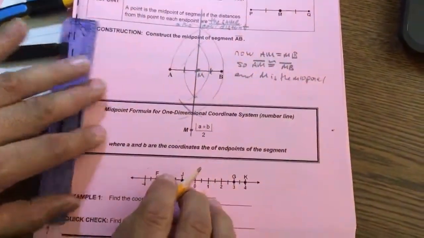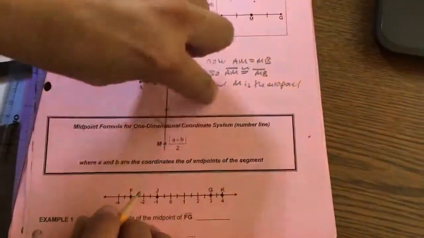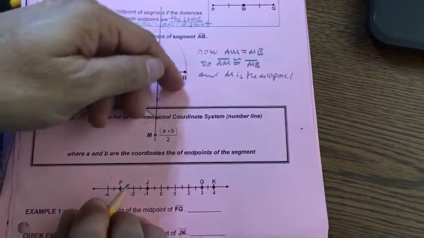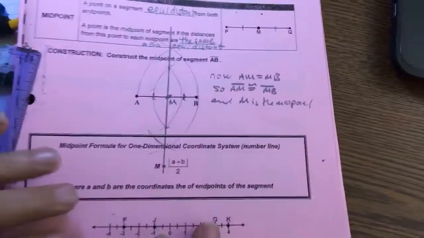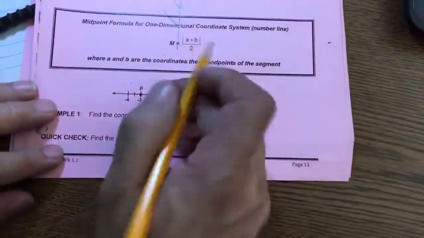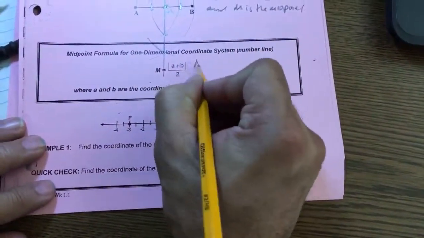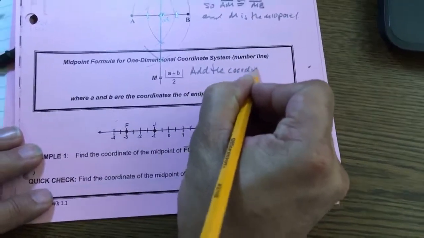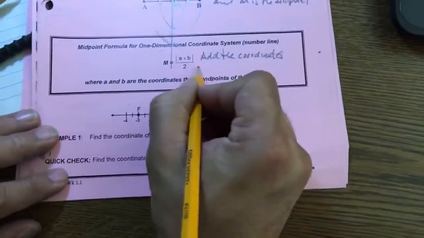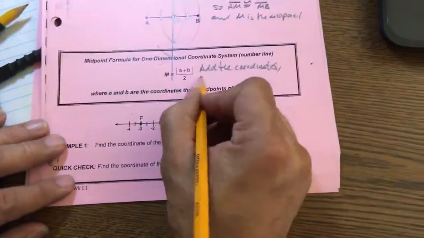What are the steps? Draw the circles from either endpoint and then connect the perpendicular bisector. So what's the midpoint formula? Add the coordinates, divide by 2. I'm going to write this down. Add the coordinates, divide by 2.